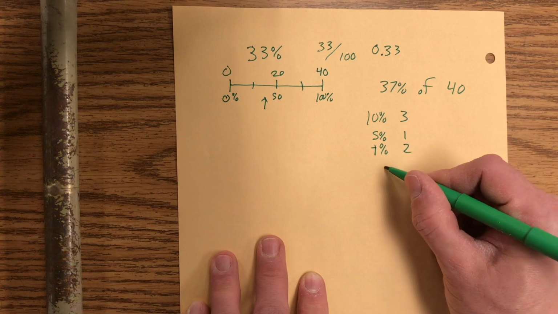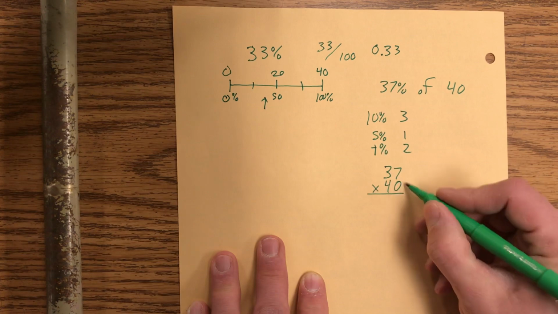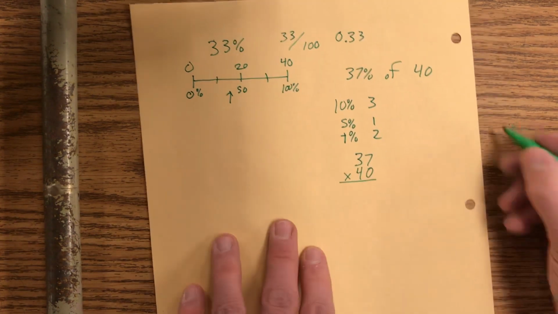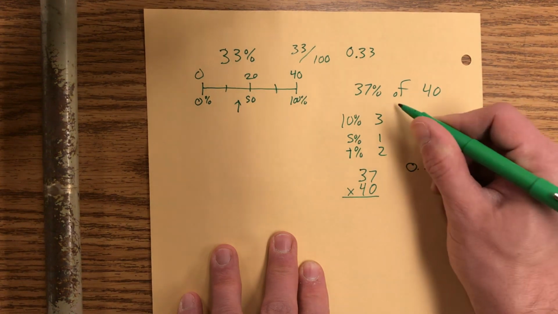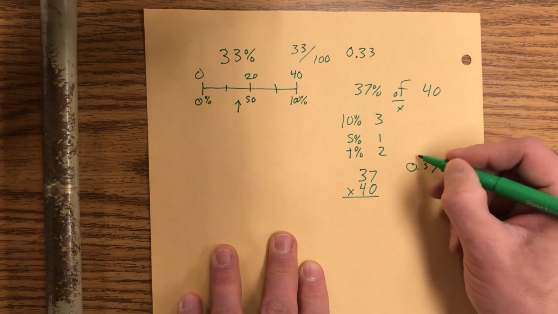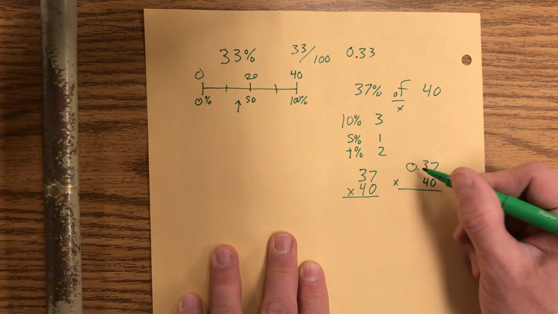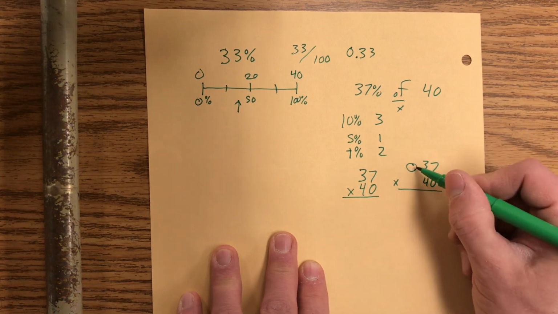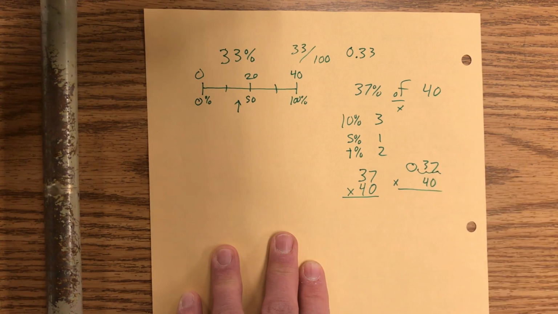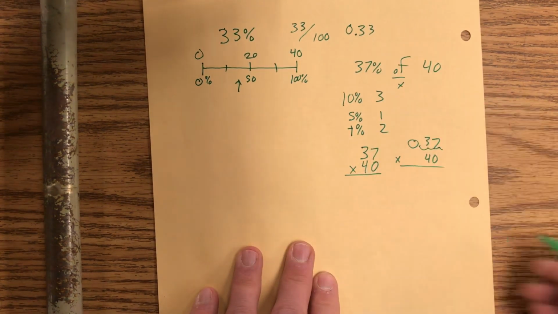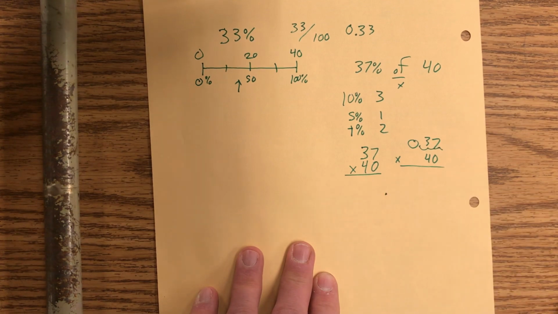Or we can just say, essentially, what's 37 times 40? And then after you do that, you move the decimal back twice. Why does that work? Because 37% is the same as 0.37, and of means multiply. So if I say 0.37 times 40, well, we know we don't want to do that. So this is kind of rough. We have to move the decimal out twice to make it 37 times 40, only to move the decimal back in twice. So a common rule of thumb is that with percents, you just multiply the two, and then at the end, you move the decimal in twice, okay?